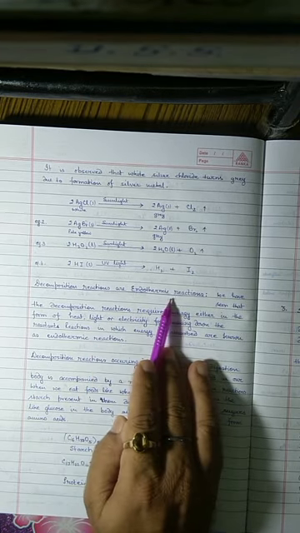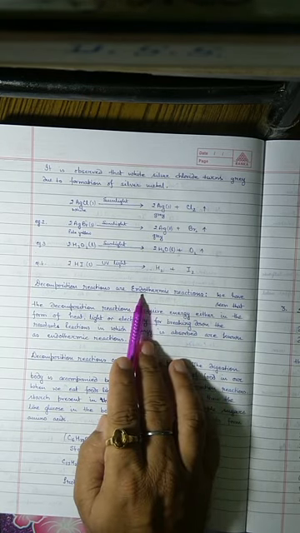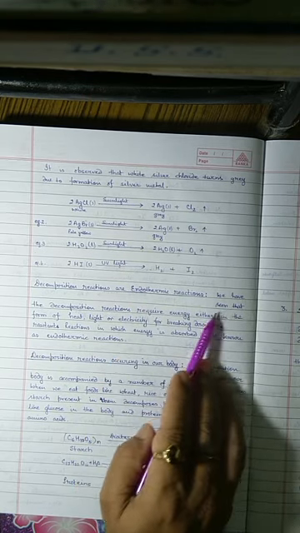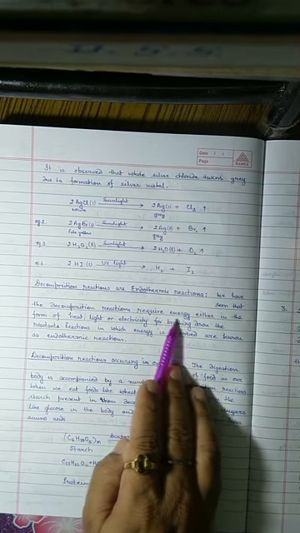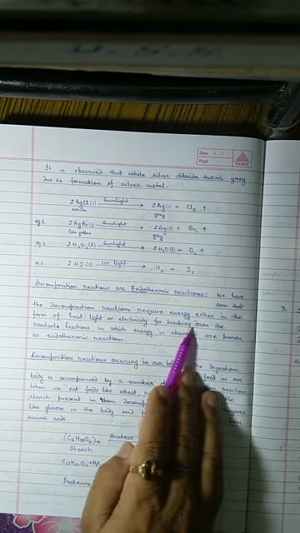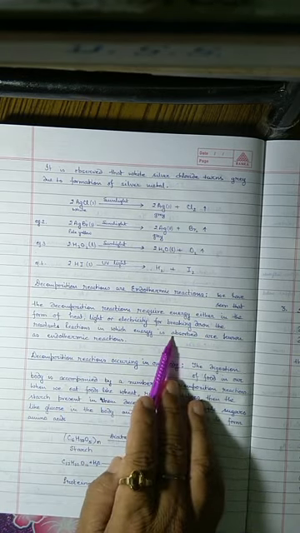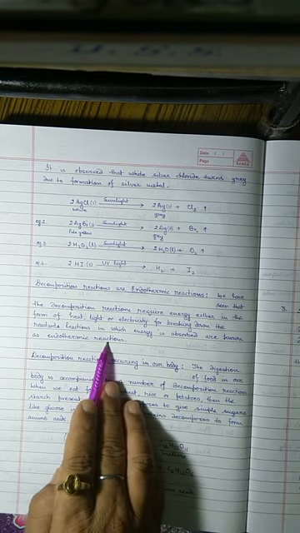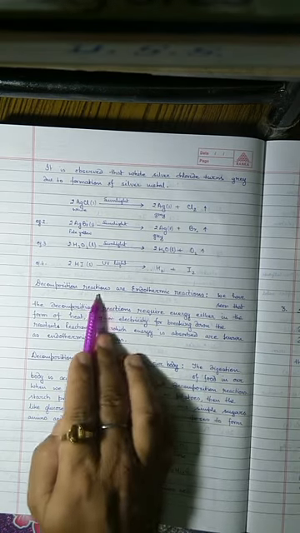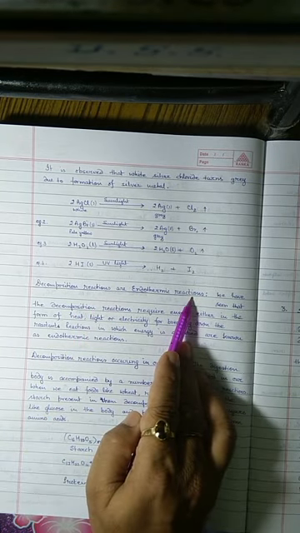Decomposition reactions are endothermic reactions. Endothermic, as we have already discussed, means that which requires heat. We have seen that decomposition reactions require energy, either in the form of heat, light or electricity, for breaking down the reactants. Reactions in which energy is absorbed are known as endothermic reactions. So we can say that decomposition reactions are endothermic reactions.